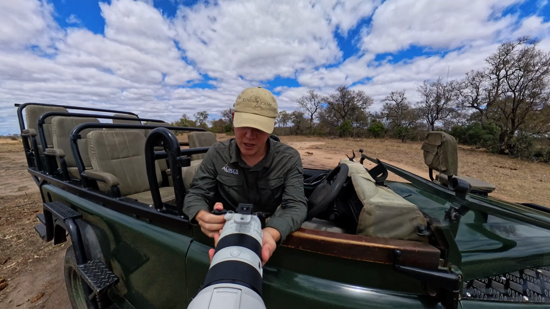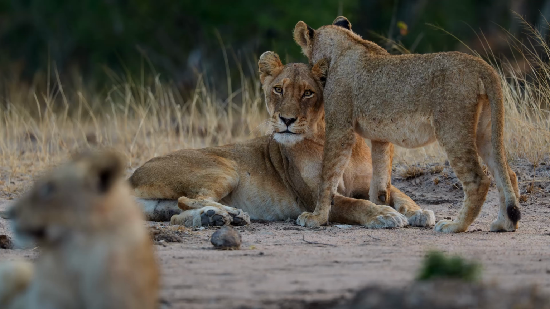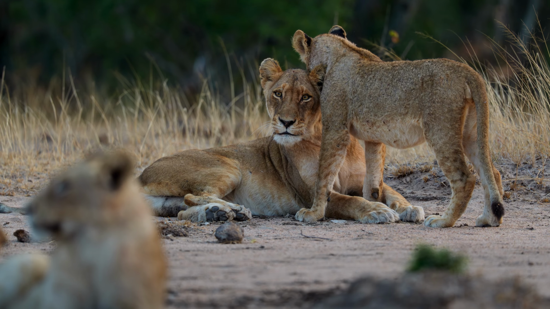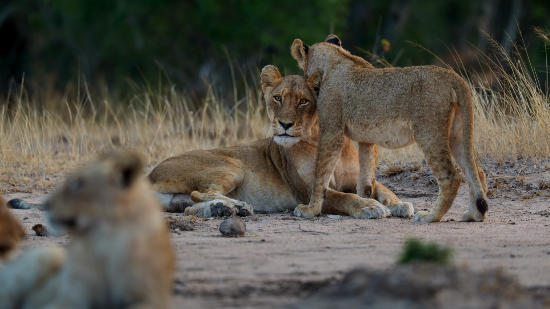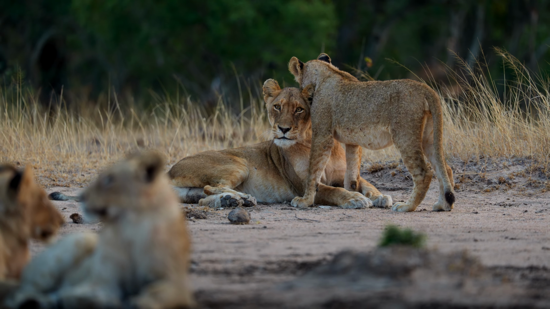Now if I stop down to f11, suddenly more of the pride will come into focus. Now it's more about the group dynamic and not just individuals. You can see more of the faces, more of the environment. It's the same scene, but a different story.